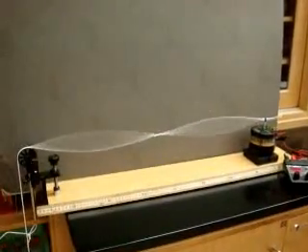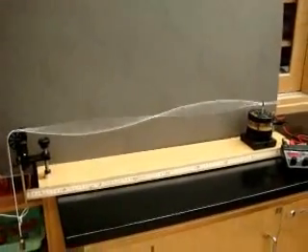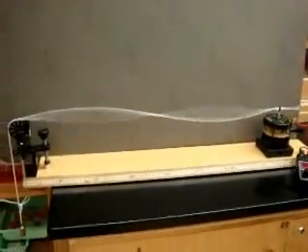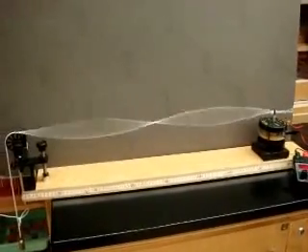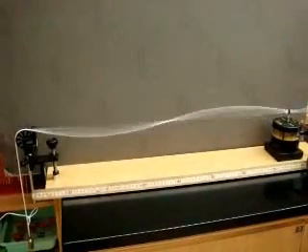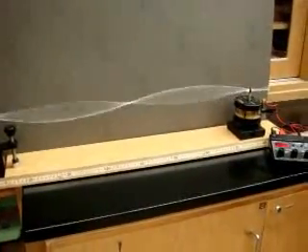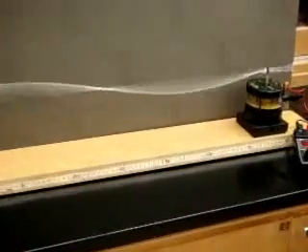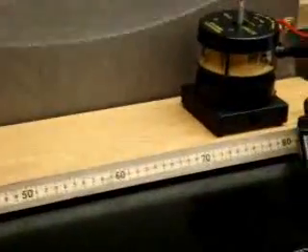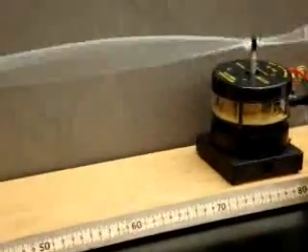This demo is really for standing waves on a string. And you can see the vibrating string. This has a length of about 78 centimeters and a mass of 50 grams. Okay, and with this vibrating, we adjust the vibration until we get loops.